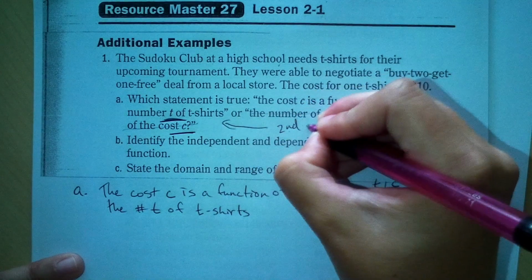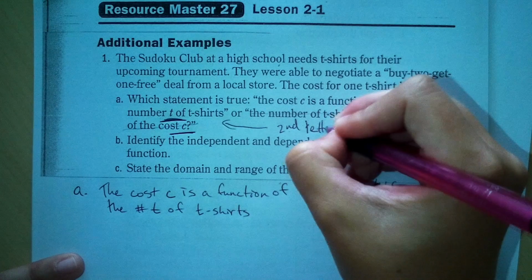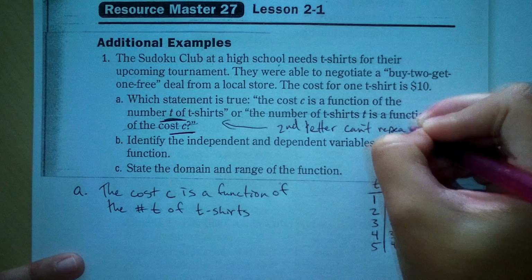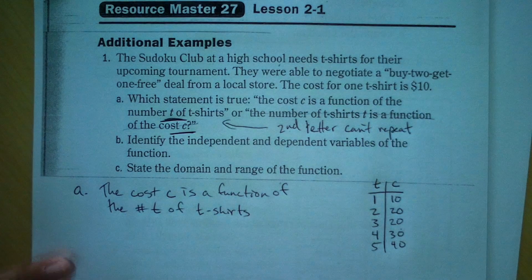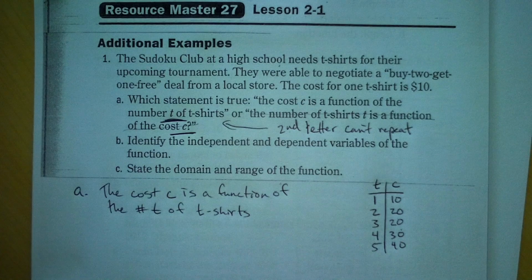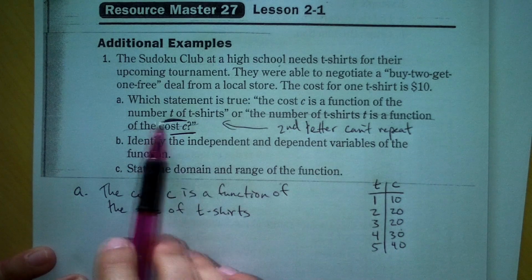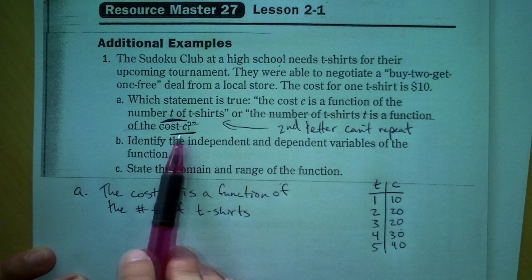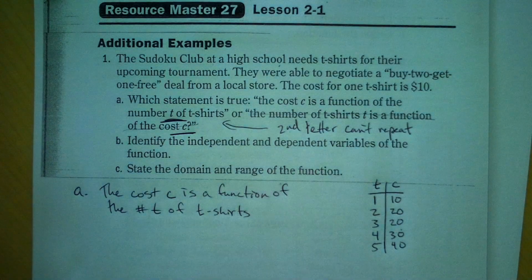Okay, so now B, we talked about this a little bit before, identify independent and dependent. So independent, what did we decide for independent? The T, right? Because that was our t-shirts, because our number of t-shirts is going to tell us the cost. The cost depends on the number of t-shirts. That's why that's the dependent one. But yeah, that's the one that we have to start with, and then it's going to kick that out. Dependent's always what it kicks out. Okay, and then now we got to get into domain and range here.